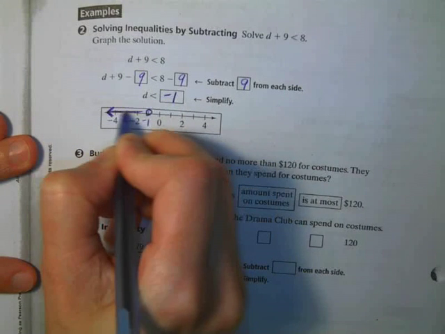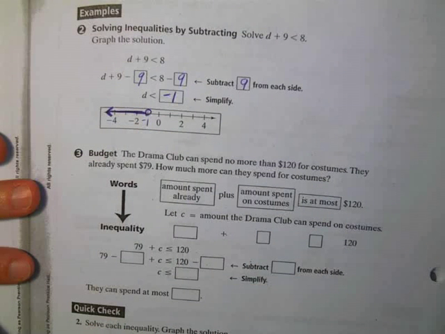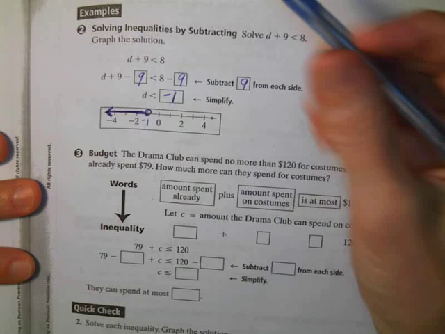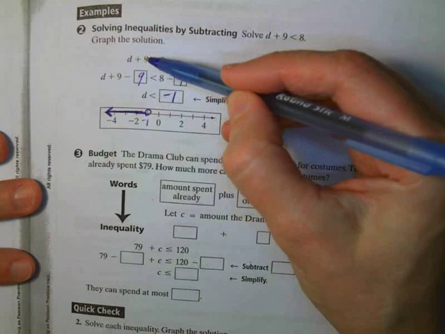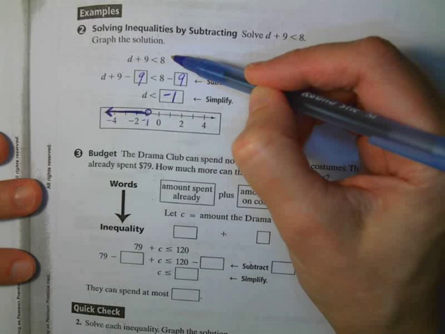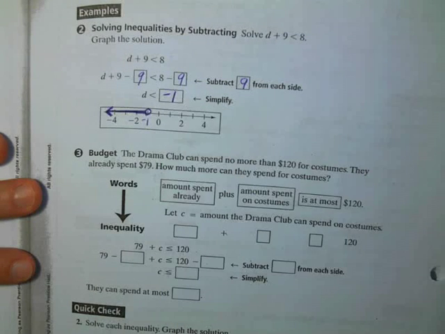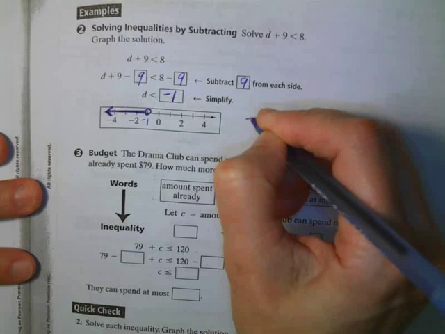I'm going to shade the number line to the left, because those numbers would make the inequality true. Notice that if you put negative 1 into the inequality, negative 1 plus 9 is 8. 8 is less than 8 makes it false. So that also gives you the clue that that needs to be the open circle.